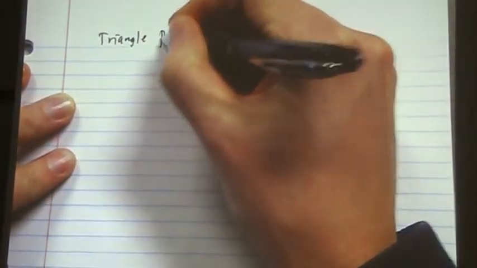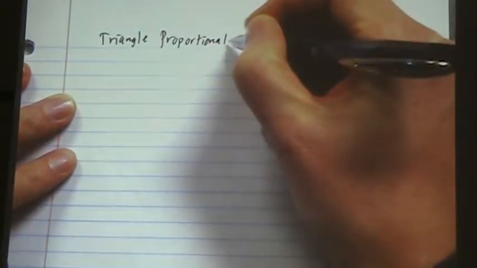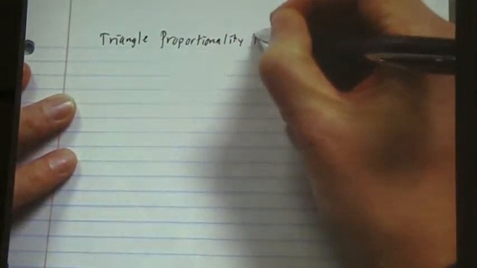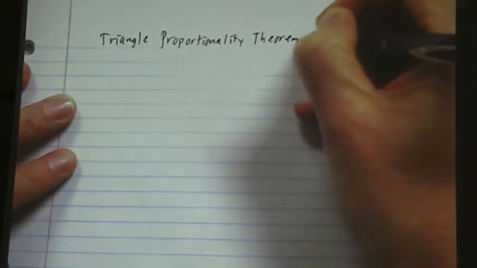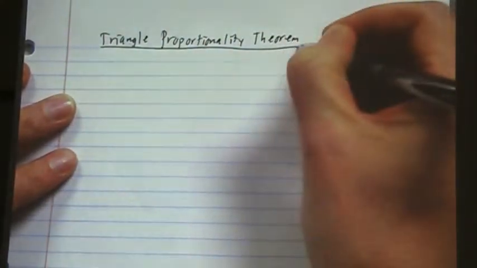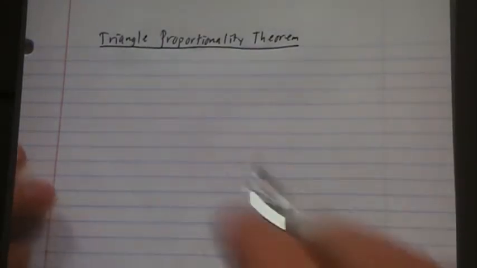Triangle proportionality theorem. So there's about 3 different situations you're going to want to know. And I think we already did one of them.